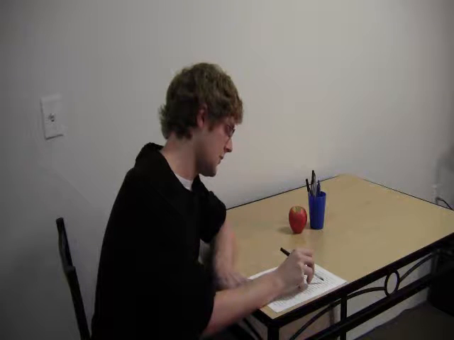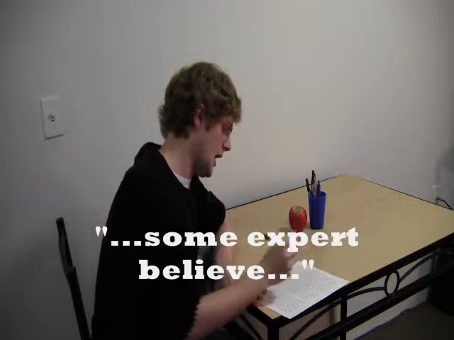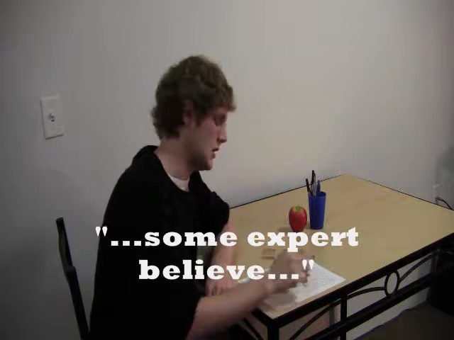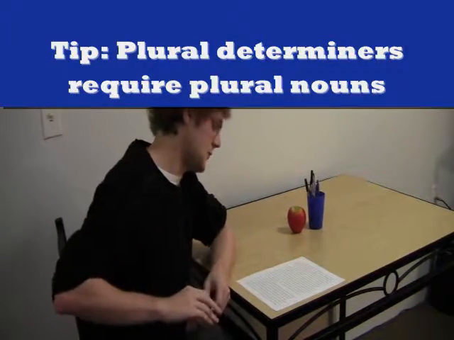Continuing on, "although the story is credited to Homer, some expert believe that it's actually a translation of an Eastern narrative." Now here, the mistake occurs with some expert. Obviously, the expert needs to be plural, but the reason for this is it needs to be in agreement with the determiner some, which specifies that there are multiple experts.